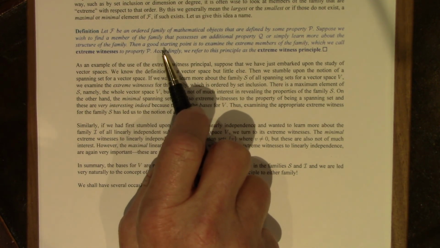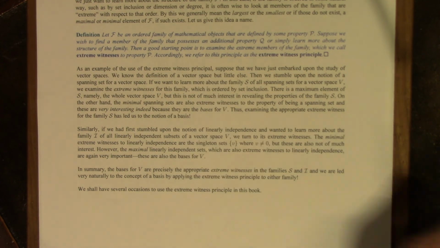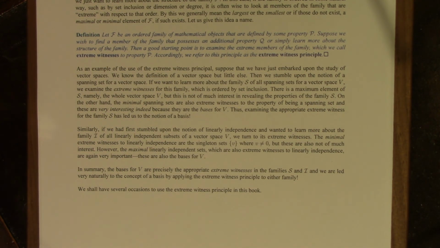And I wanted to give that a name. So here is the official definition. Let F be an ordered family of mathematical objects that are defined by some property P. Suppose we wish to find a member of the family that possesses an additional property Q, or simply learn more about the structure of the family. Then a good starting point is to examine the extreme members of the family. This is an ordered family. So extreme members with respect to the order, which we will call extreme witnesses to the property P. And accordingly, refer to this principle as the extreme witness principle. So again, this is a very general idea, probably pretty vague, but let's look at an example.